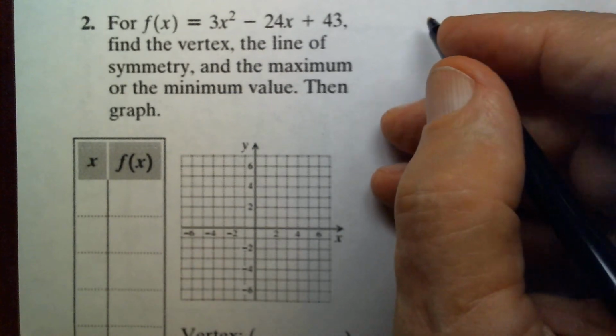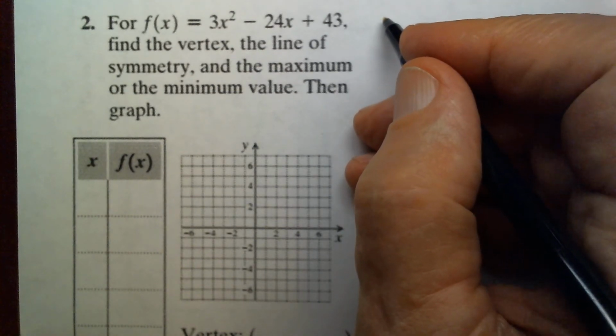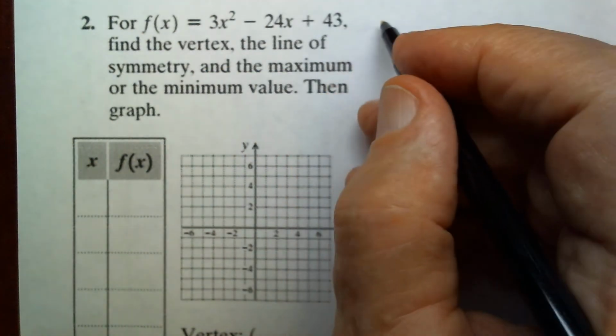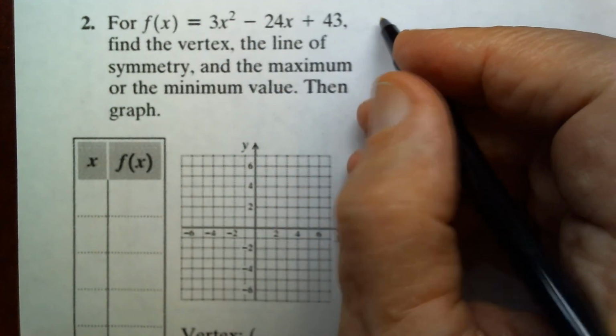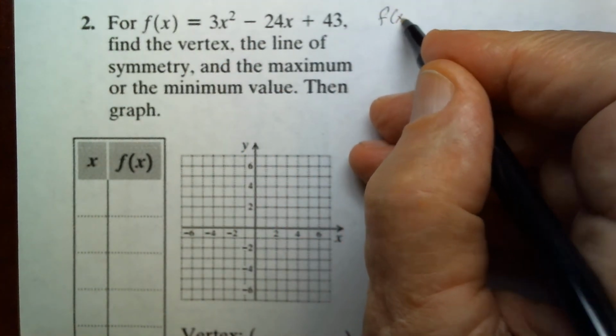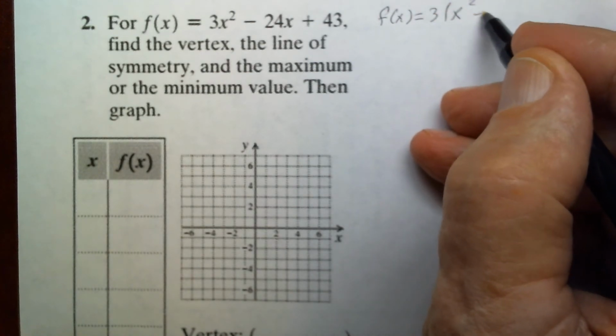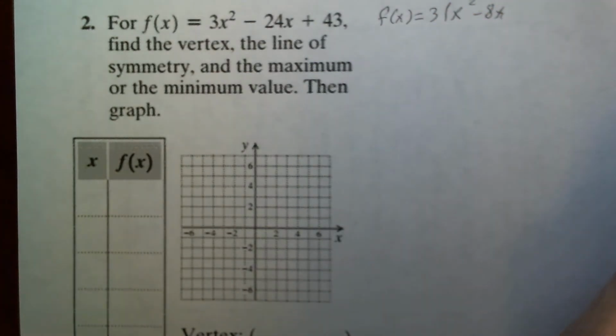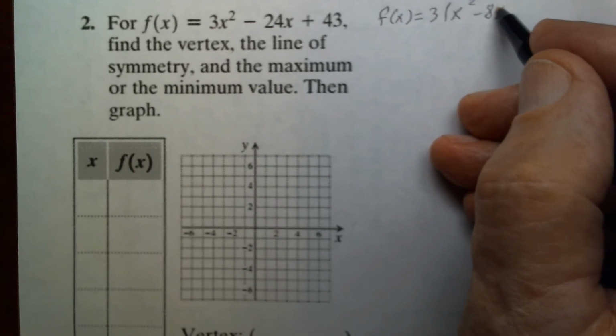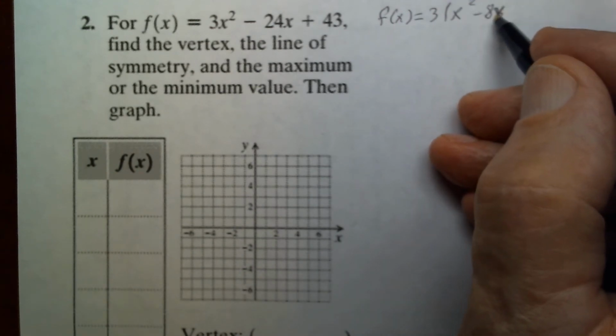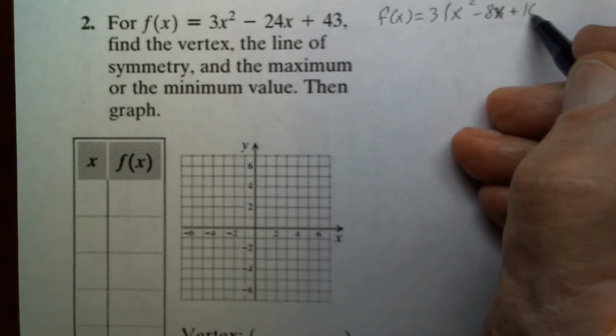For number 2, we proceed in a similar way. From the first two terms, we factor out a 3. So f of x equals 3 times x squared minus 8x. And when we are completing the square, we divide minus 8 by 2 and square it, which gives us 16.